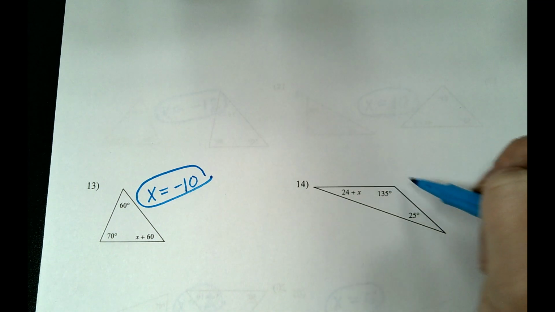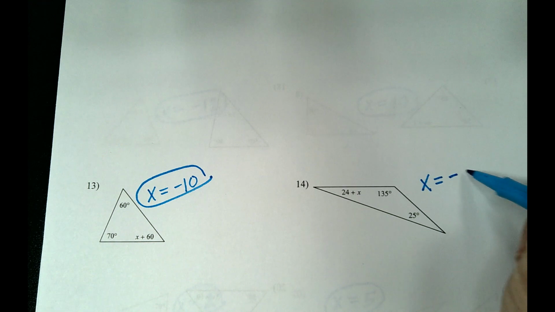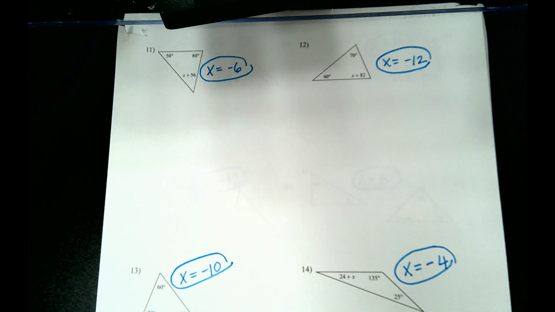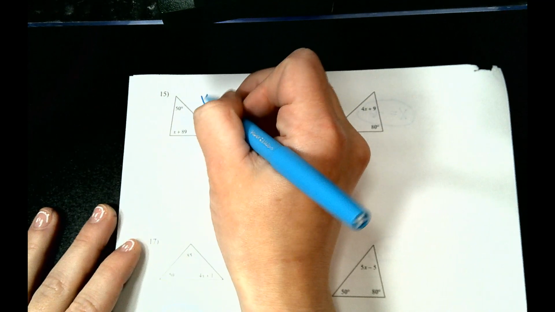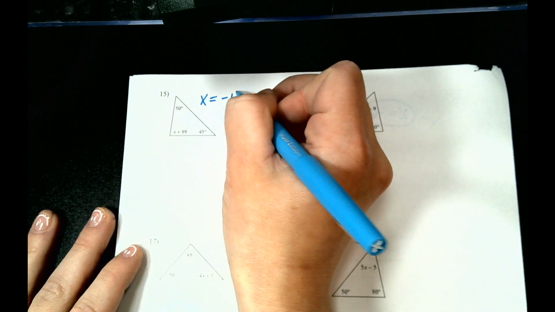Number 14, x equals negative 4. Quite a few negative numbers. And to the last page, which is page 4. Number 15, x equals negative 4.